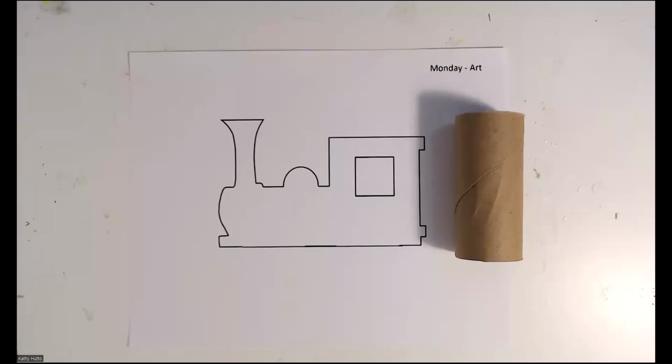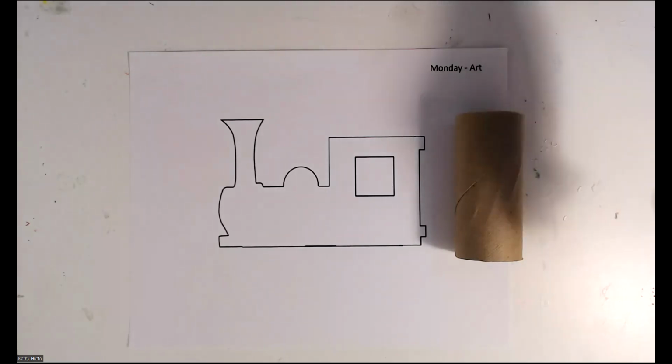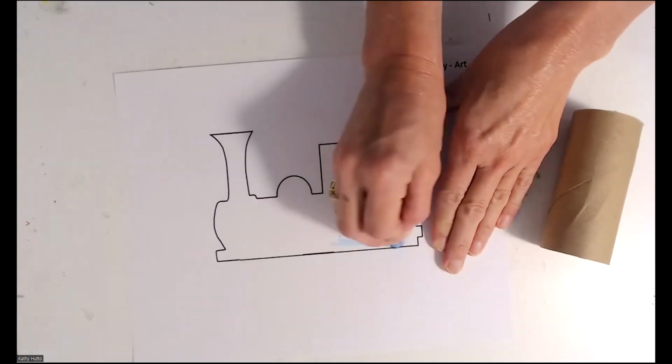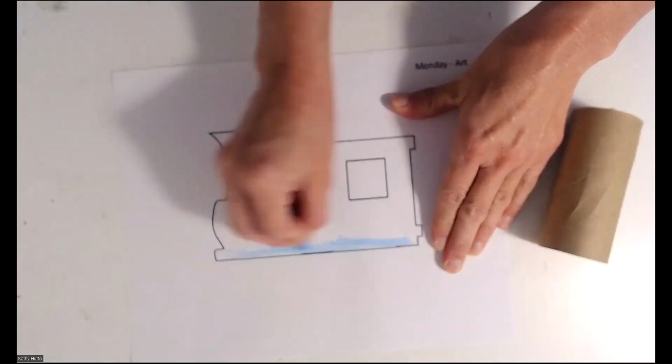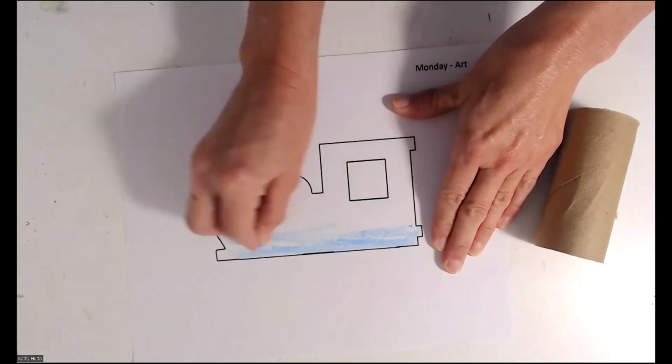For art today, we're going to make our very own train, and you get to decide what color your train will be. I think I'm going to make a blue train, blue like Thomas. You could use any color you would like.